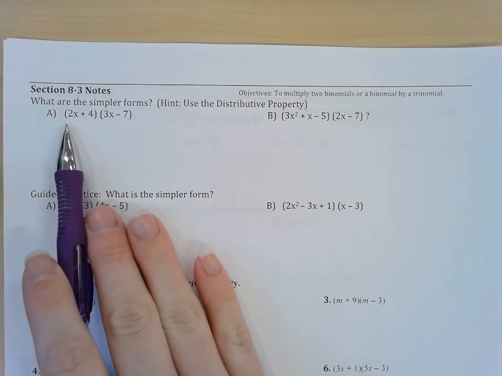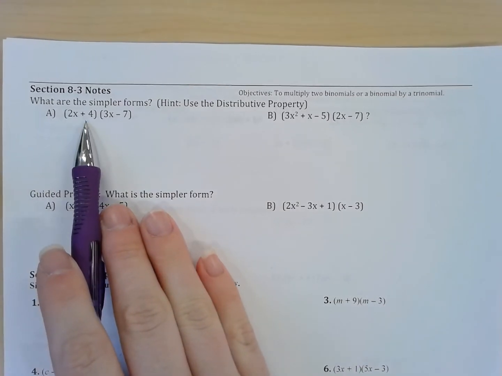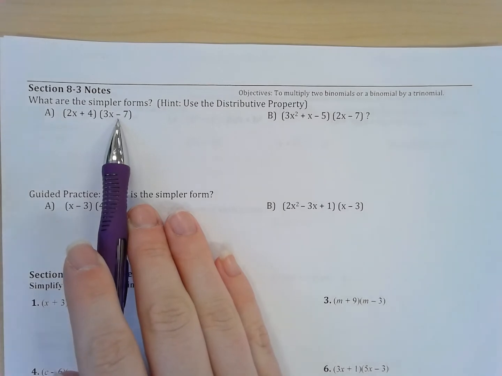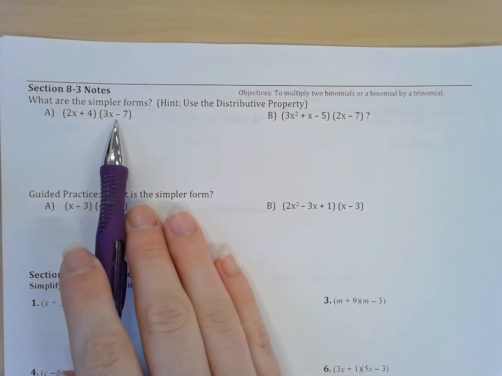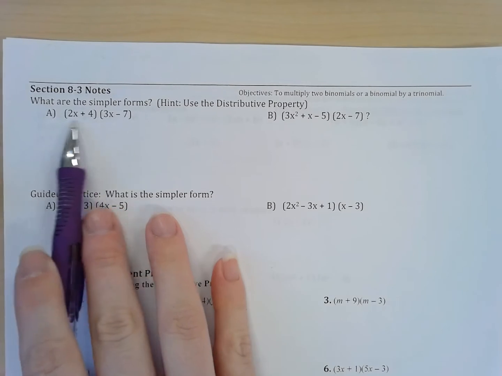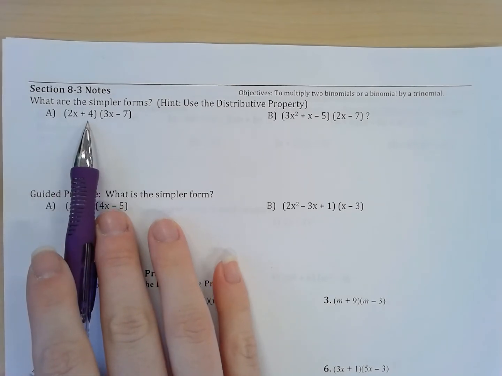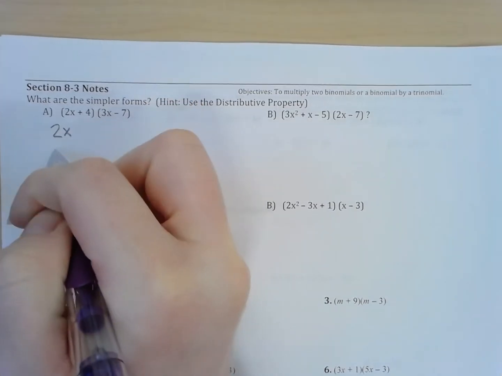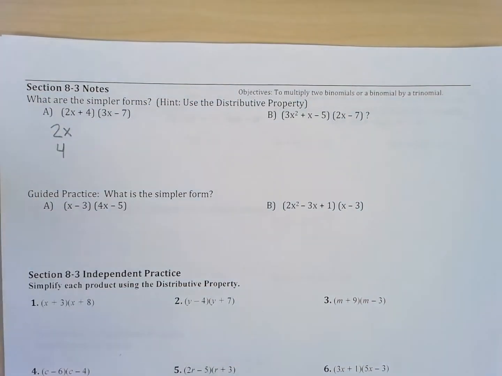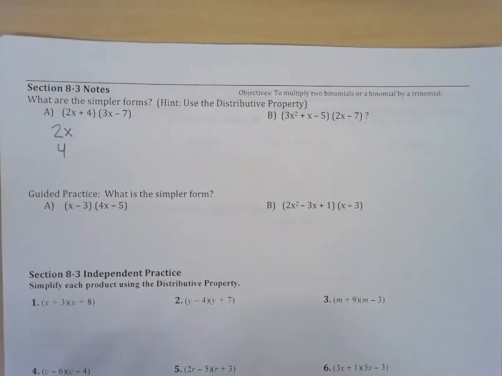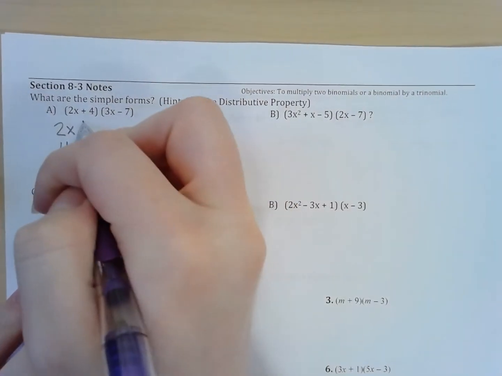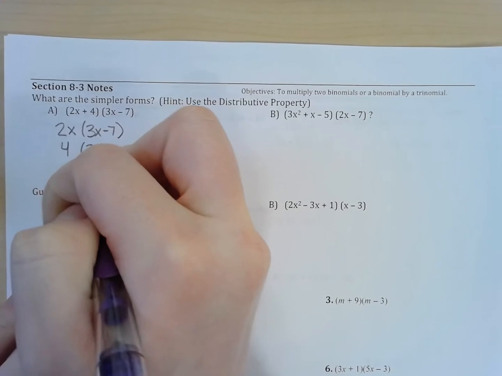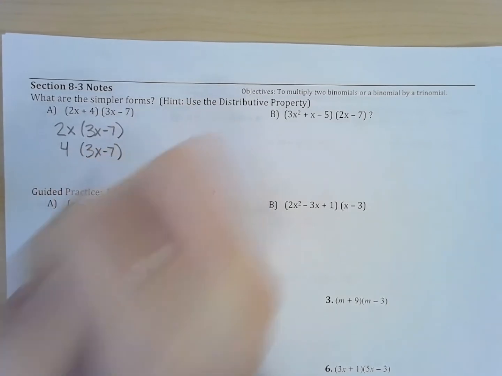So for part A, it's 2x plus 4 times 3x minus 7. To use the distributive property for these problems, you're going to take this first problem and list out the parts separately. So I have 2x to begin it, and then a positive 4. I'm going to list them out vertically. Then I'm going to put the 3x minus 7 behind each of the parts. So 3x minus 7 over here, and 3x minus 7 down here.